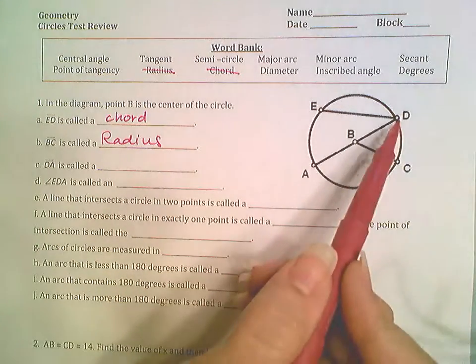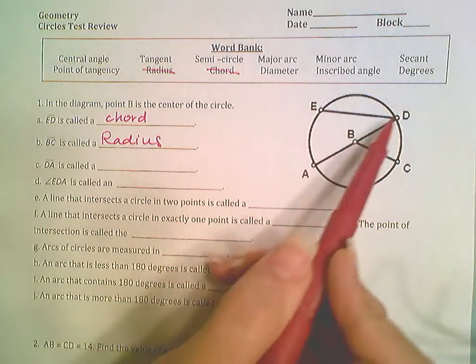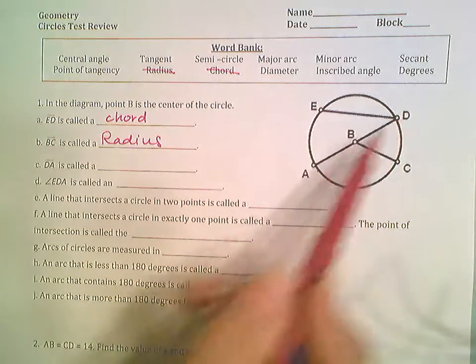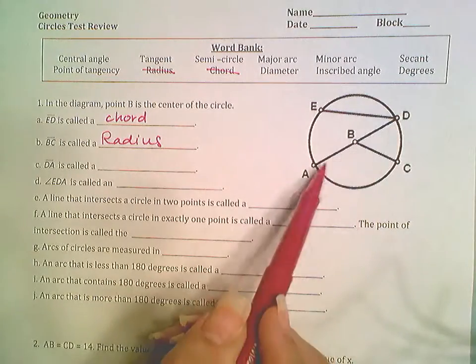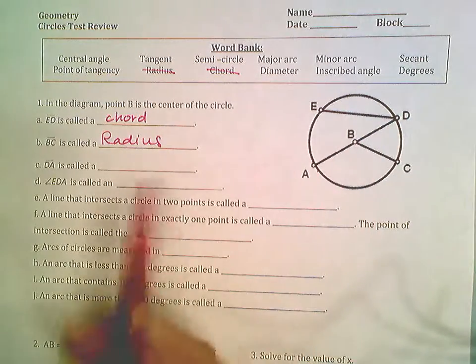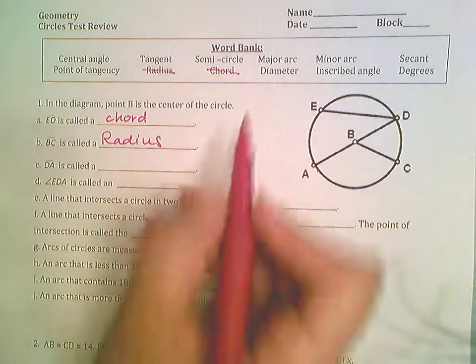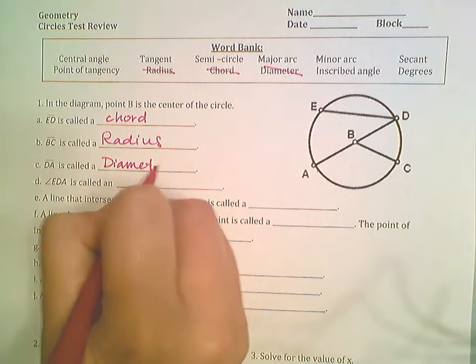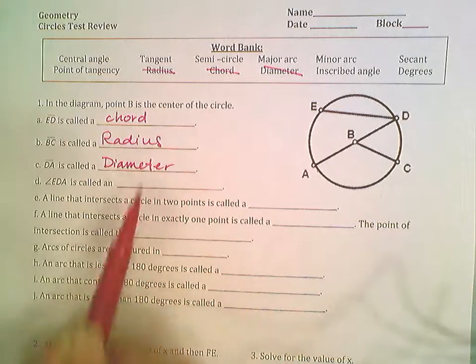That's going to definitely be the radius. DA has the same properties as DE, being on either side of the circle, the endpoints of the segment being on the circle, but it does go straight through the middle. Because it goes through the middle, we know that it's going to be a diameter. Keeping in mind that a diameter is going to be the longest chord.